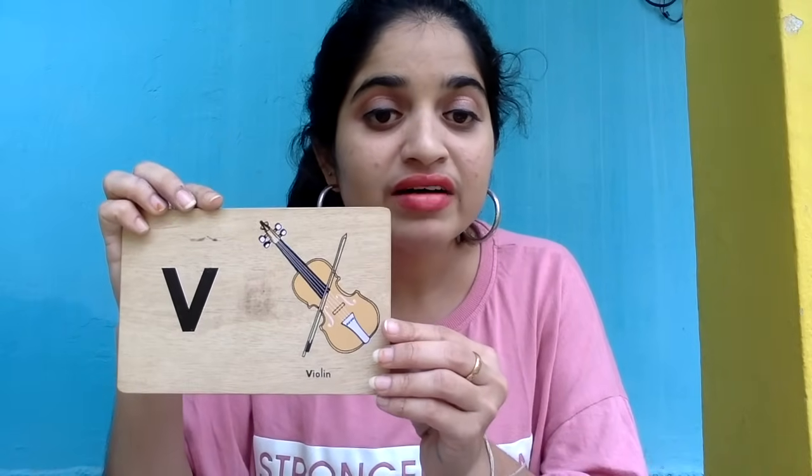a, apple, b, bat, c, cat, d, dog, e, elephant, f, fish, g, goat, h, horse, i, igloo, j, joker, k, kite, l, lamp, m, monkey, n, nest, o, orange, p, parrot, q, queen, r, rabbit, s, sun, t, tomato, u, violin, v, w, watch, x, Xmas tree, y, yacht, z, zebra.